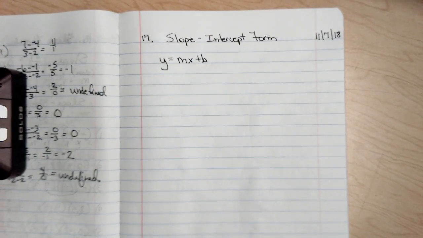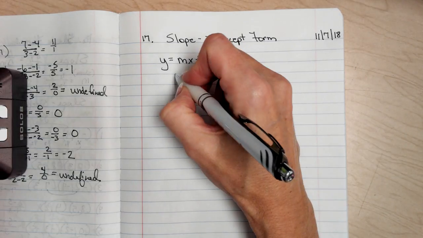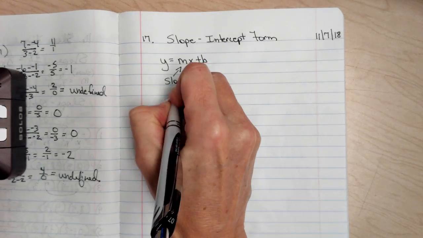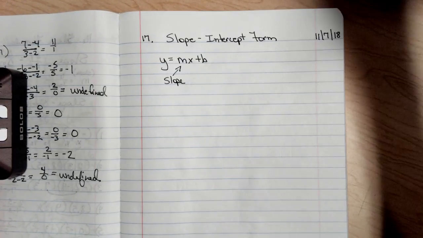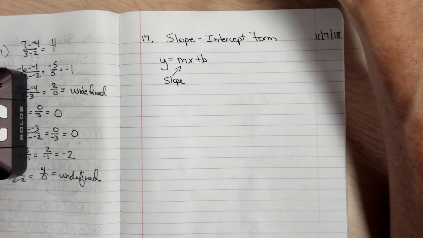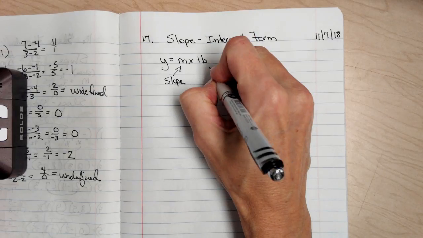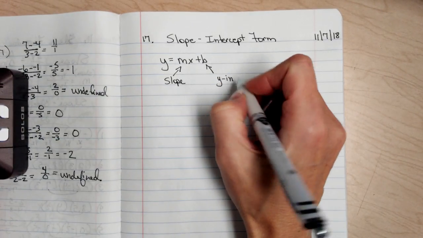We put this on our rate of change page. This is not new information. The m represents slope, or what we had been referring to as rate of change, but now we're calling it slope. All right, the b is your y-intercept. So that's where the line intersects the y-axis.